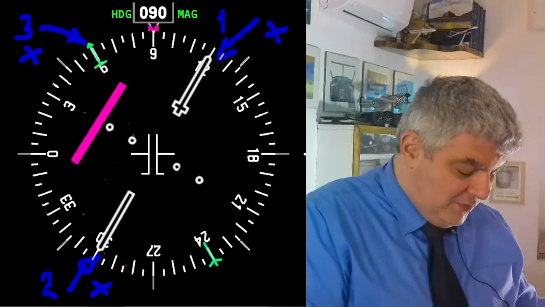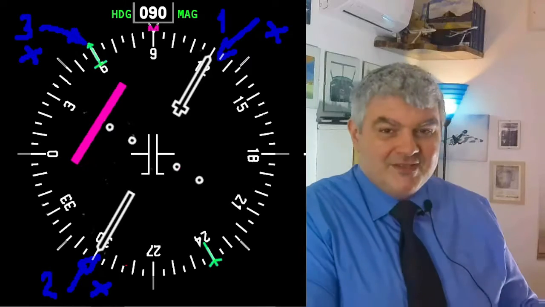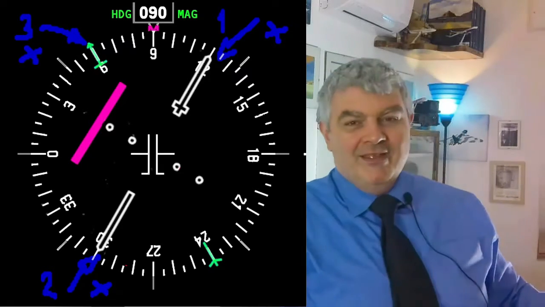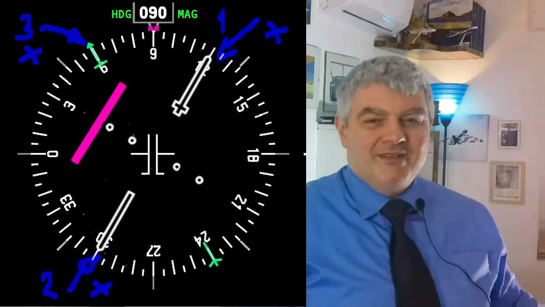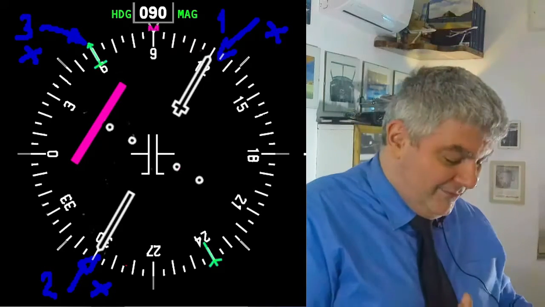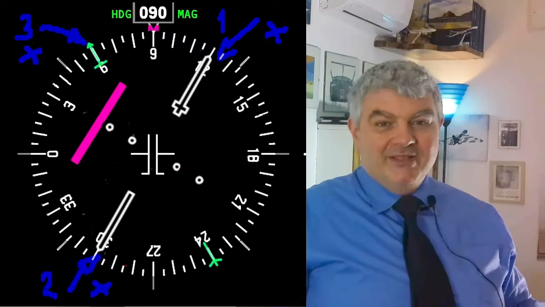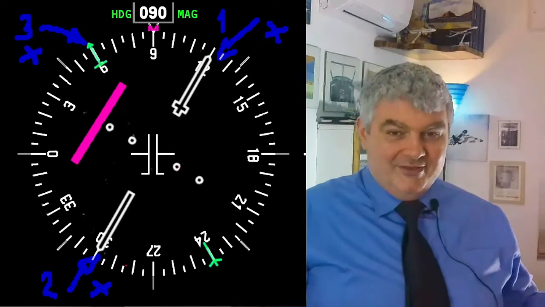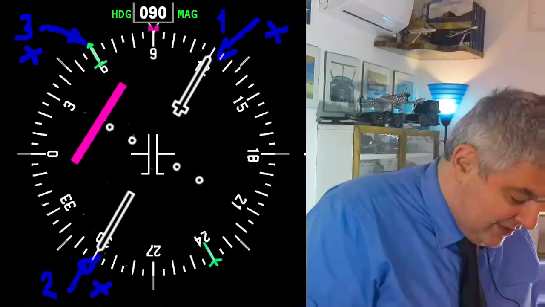Well, as you see, there is 1, 2, and 3. If you put 120 heading, you fly parallel to the desired track. If you put 300 heading, you fly in the opposite direction and parallel to the desired track. So definitely, you cannot choose to put heading 120, you cannot choose to put heading 300. There is another idiot heading, in this case heading 060.